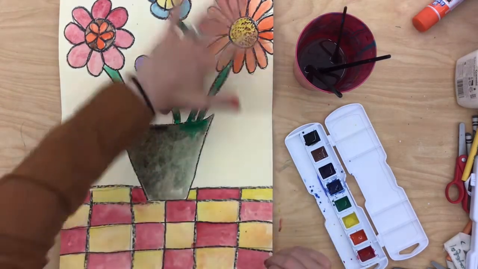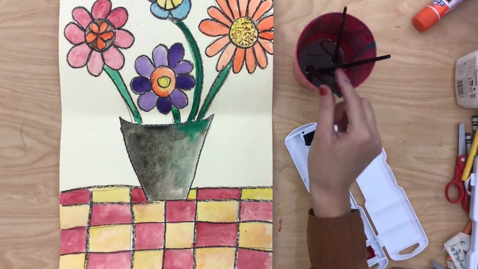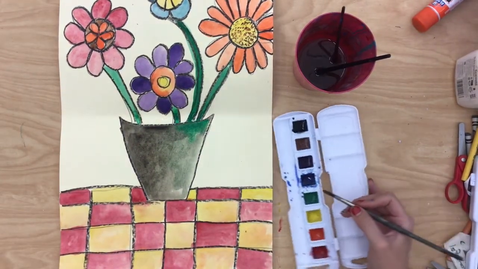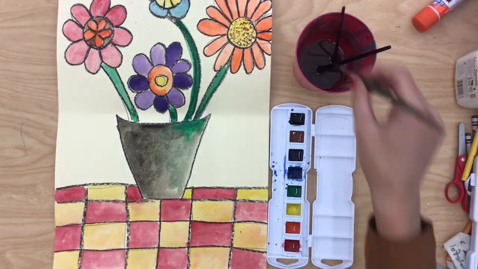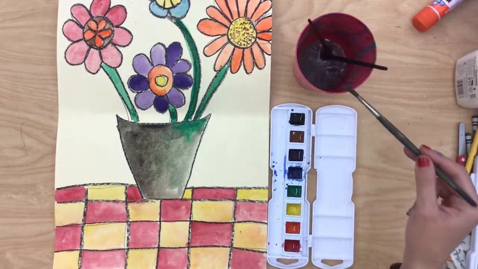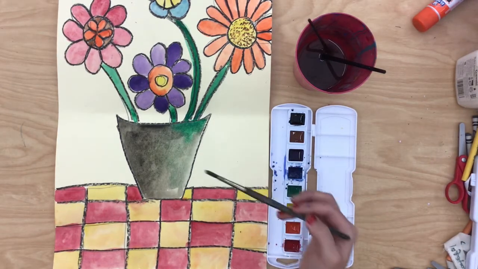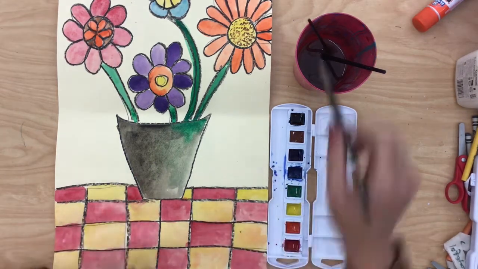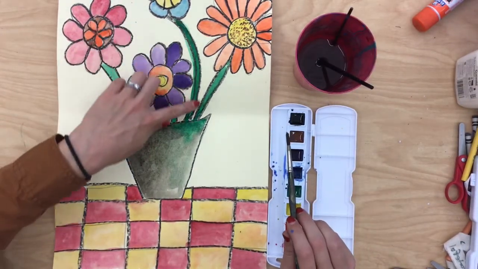I have completely painted my artwork with my watercolors. Remember to hold your paintbrush like a pencil. Remember, you gotta wake up these paints by adding some water. And also remember, the more water you use, the more clear or lighter your color will be. If you don't use much water at all, your paint will be dark, like this dark green right here.